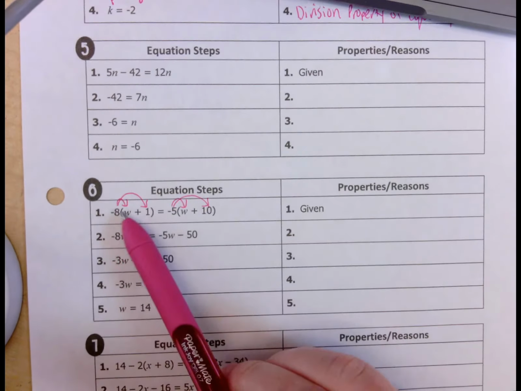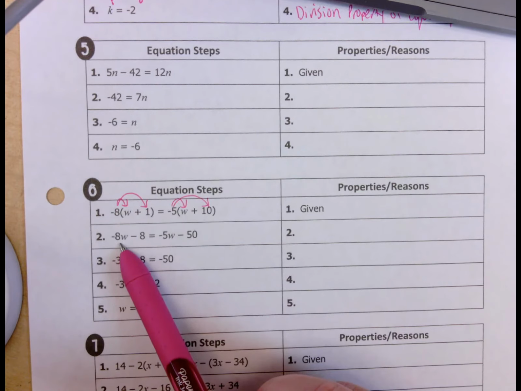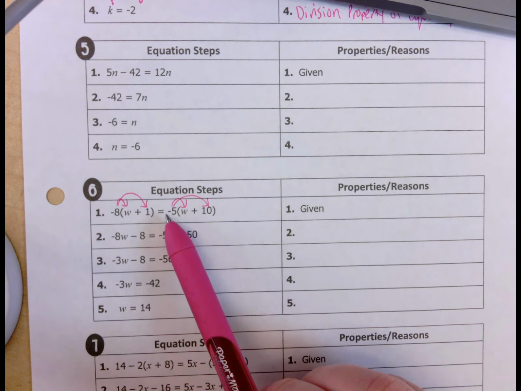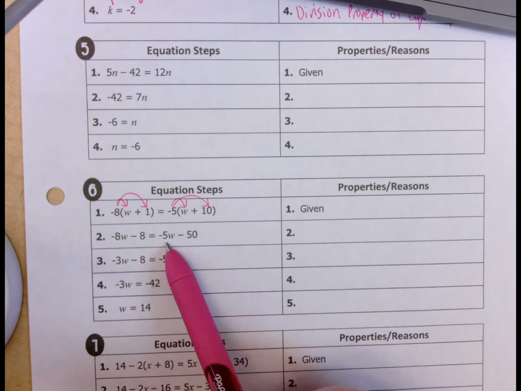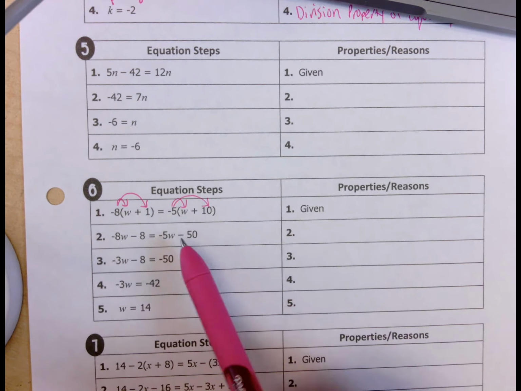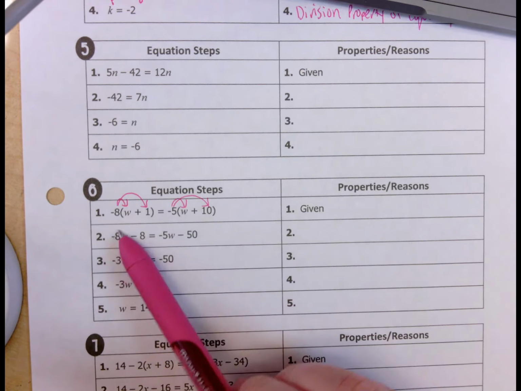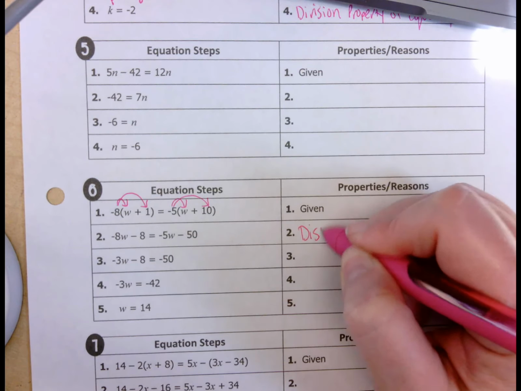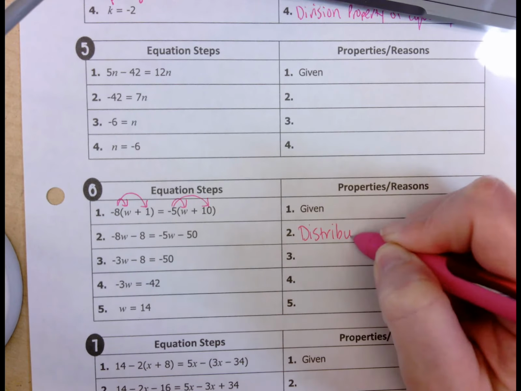And so when I multiply the negative 8 times w, I get negative 8w. When I multiply negative 8 times 1, I get negative 8. When I multiply negative 5 times w, I get negative 5w. And when I multiply negative 5 times 10, I get negative 50. And so because I distributed to get that, okay, we're going to call that the distributive property.